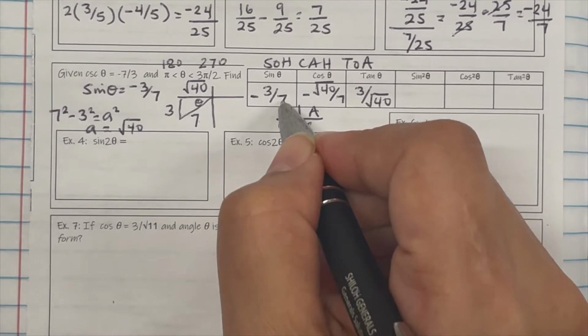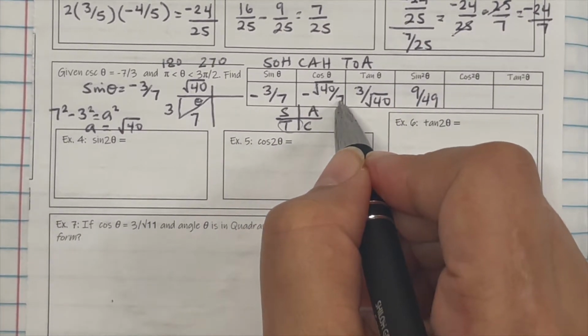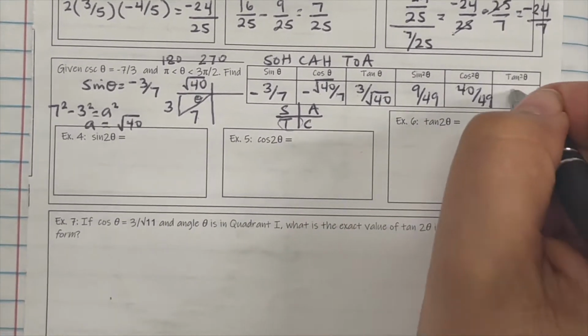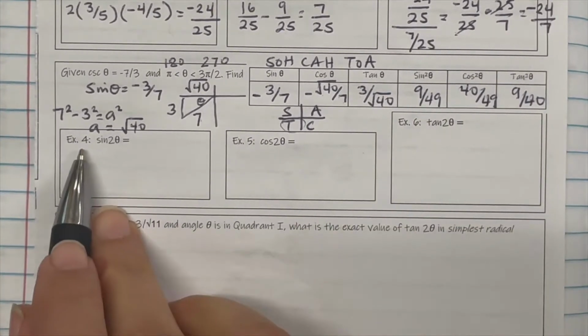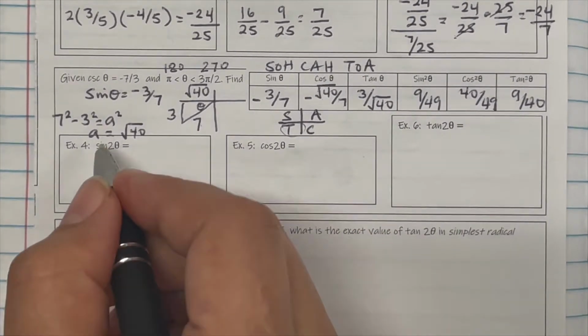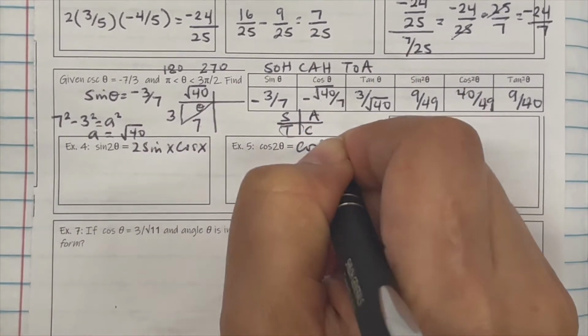Sine squared, 9 over 49. Cosine squared, square the top, square the bottom, so that's going to be 40 over 49. Tan squared, square the top, 9, square the bottom, 40. All right, once I have that, I'm just referencing the double angle formula, which says 2 sine cosine.